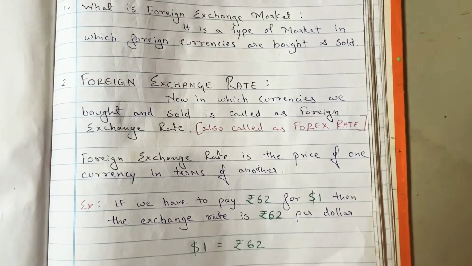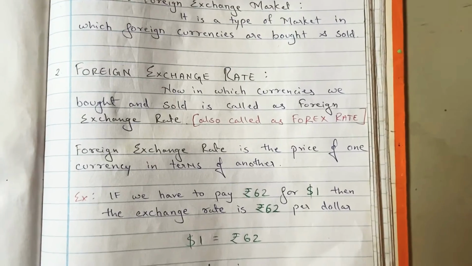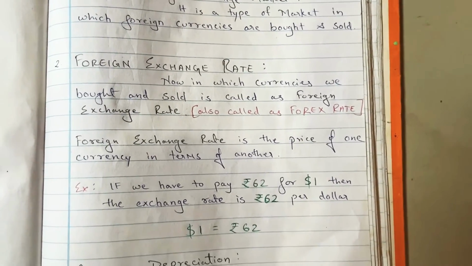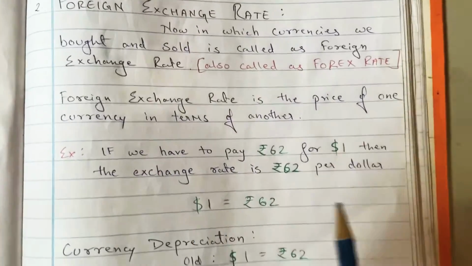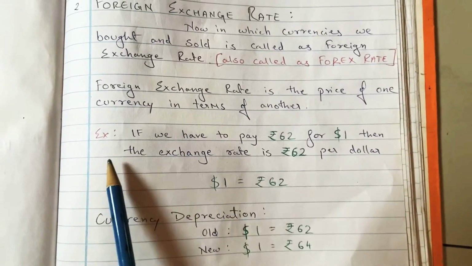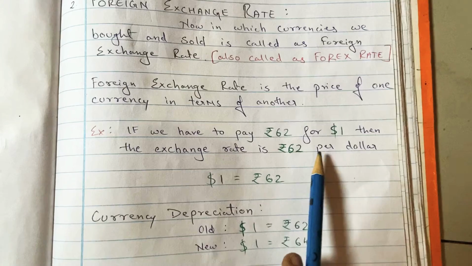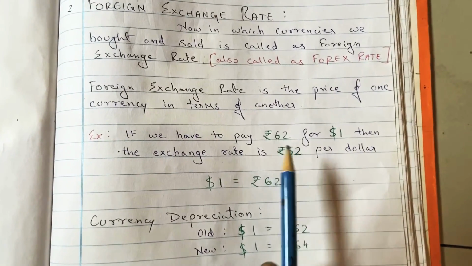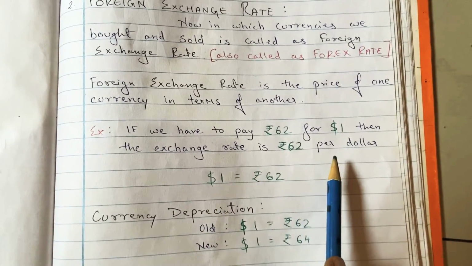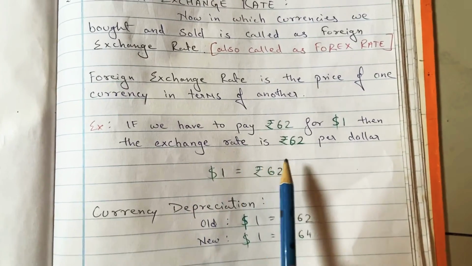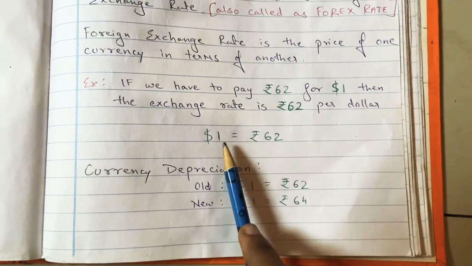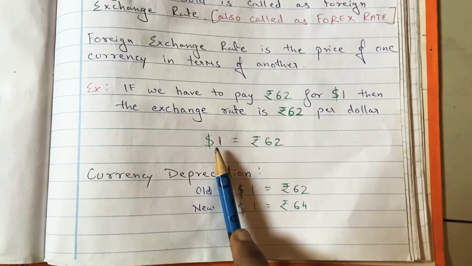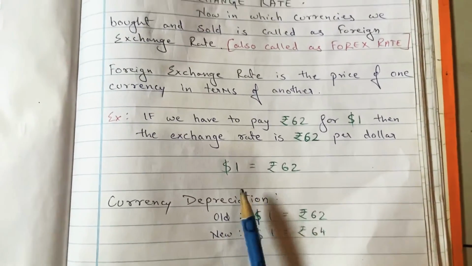And when the currencies are bought and sold, they are sold at some rate which is called the foreign exchange rate, which is also called the forex rate. So let us understand this with an example. If you have to buy $1 and you have to pay rupees 62, then the rate of 62 per dollar is the exchange rate. So when you have to pay rupees 62 to buy $1, that is the foreign exchange rate.